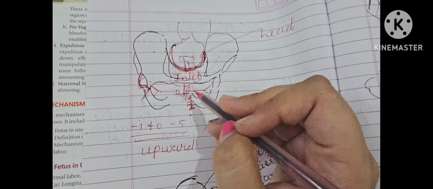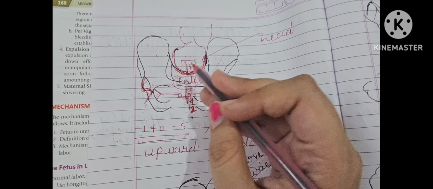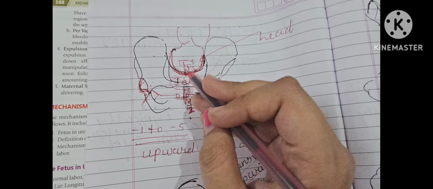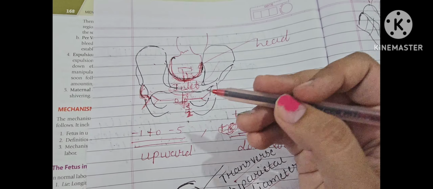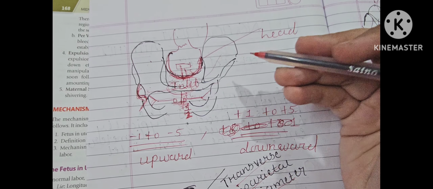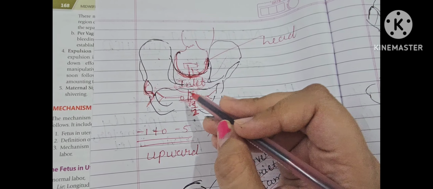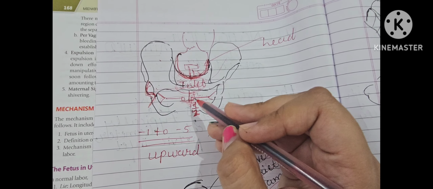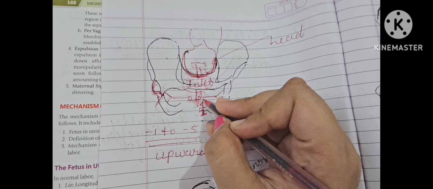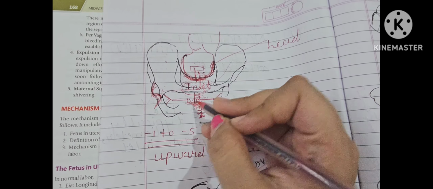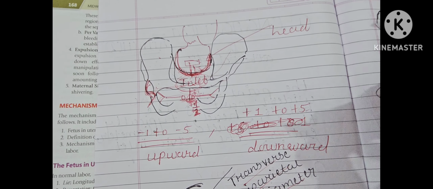This fetal station is covered starting from -5, -4, which is called incomplete engagement, the starting phase. Then it comes to -3 to -2, which is partial, and then when the fetal head reaches 0 degree, that is called complete engagement.